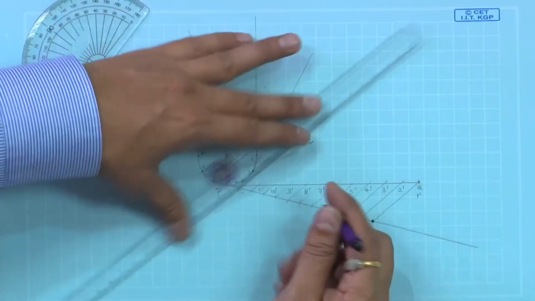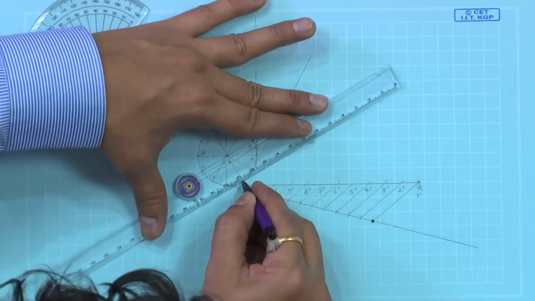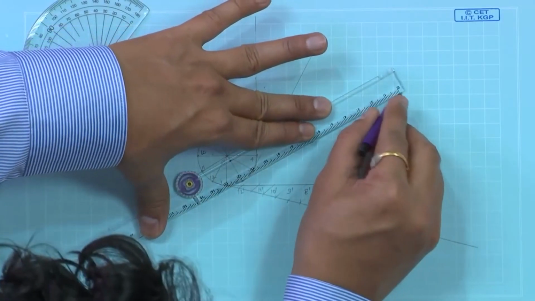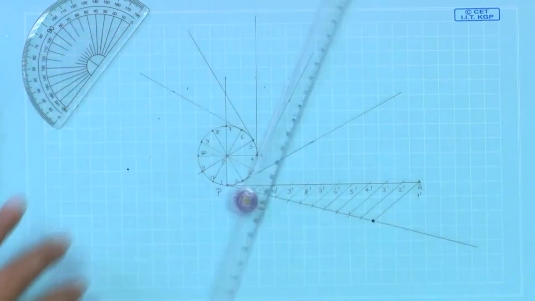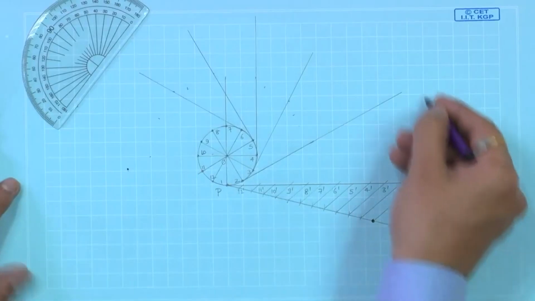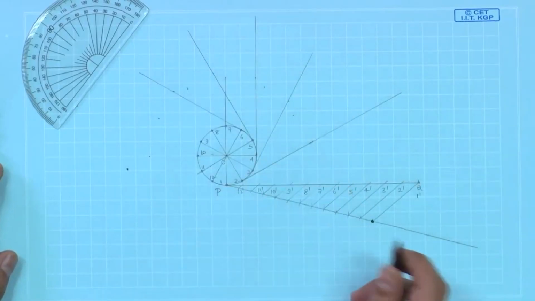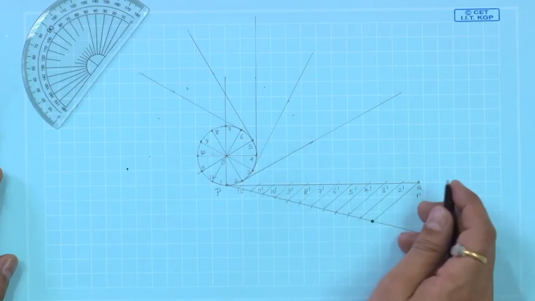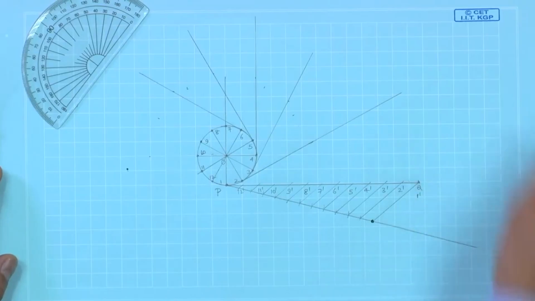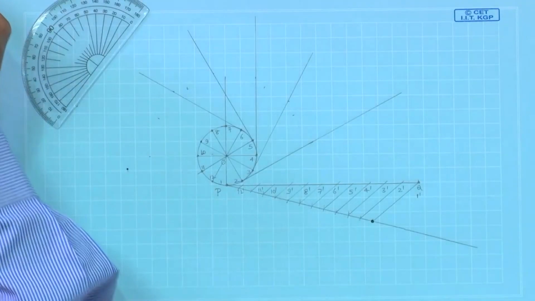Let us extend the tangent passing through point 2 all the way up. Now, point Q might be getting wound up on this cylinder. Let us look at these slides.